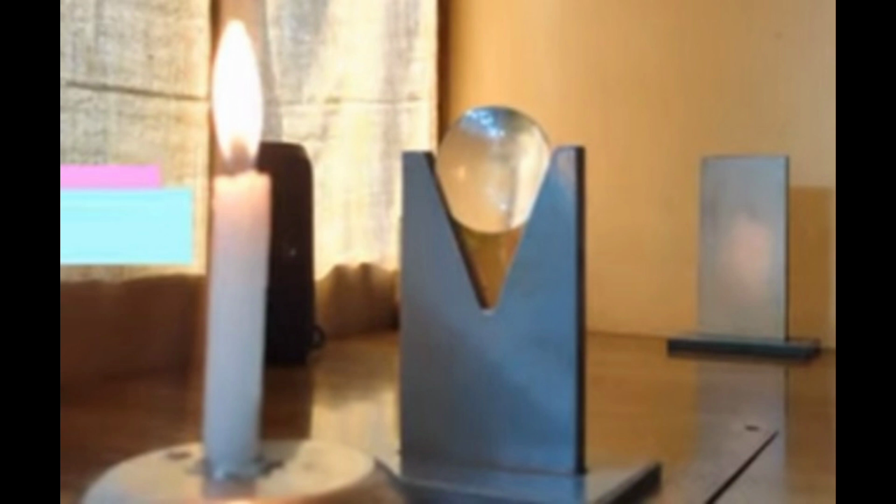Then we have to keep the screen in front of the mirror, and adjust the position of the screen for getting a clear image. Here we can see the arrangement. For getting the first reading, we keep the candle and the concave mirror at a particular position, and keeping it constant we move the screen for getting a clear image. In this diagram we can see the clear image, that means the inverted image of the light.